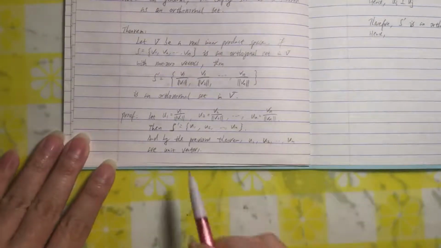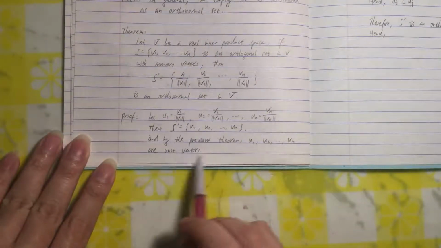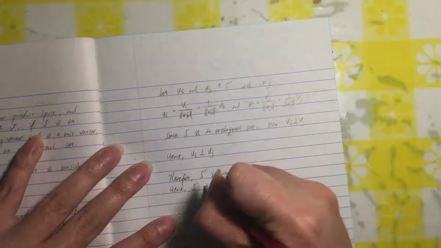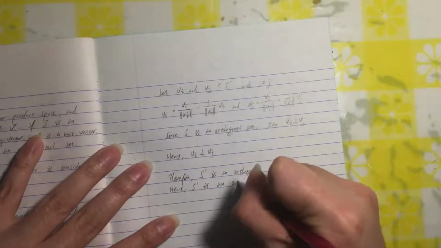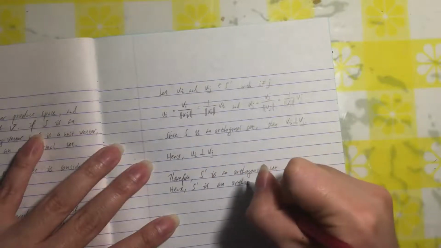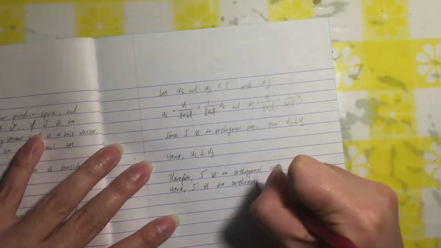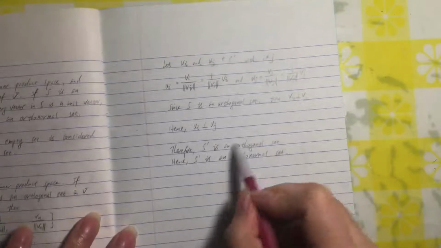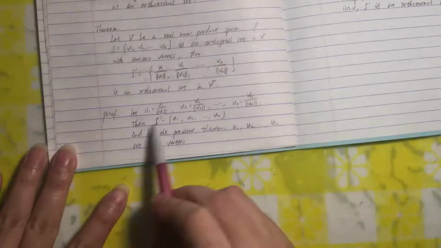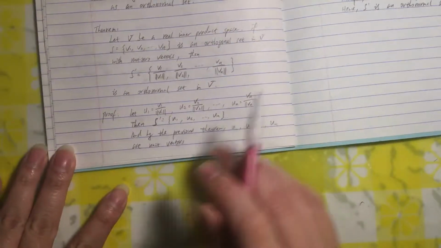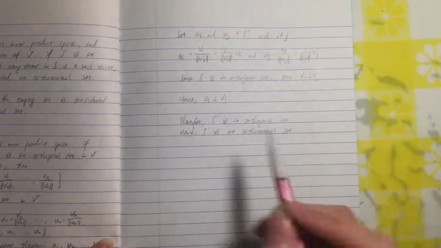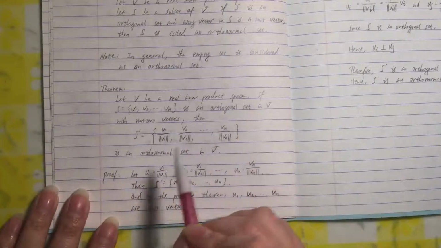And we know that every vector in S prime is a unit vector. So S prime is an orthonormal set. Since S prime is an orthogonal set, and every vector in S prime is a unit vector, S prime is an orthonormal set. That completes the proof of this theorem.